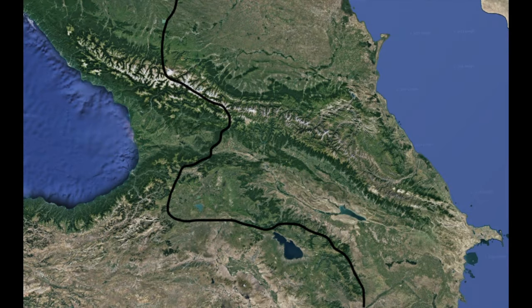The third boundary is based on the watersheds of the Black and Caspian Seas. According to this theory, areas in Georgia that are in the Black Sea's watershed are in Europe, while areas that are in the Caspian Sea's watershed are in Asia. This means that the regions of western Georgia, including the cities of Kutaisi and Batumi, are in Europe, while eastern Georgia, including Tbilisi, is in Asia.